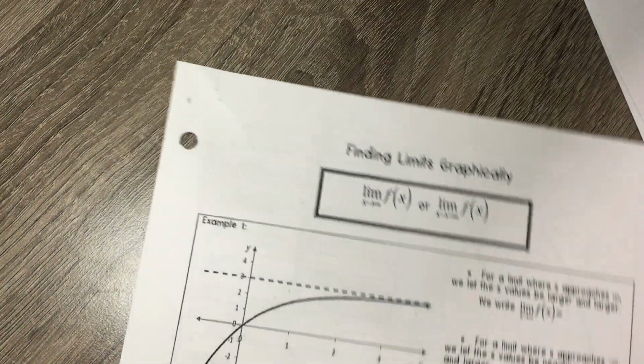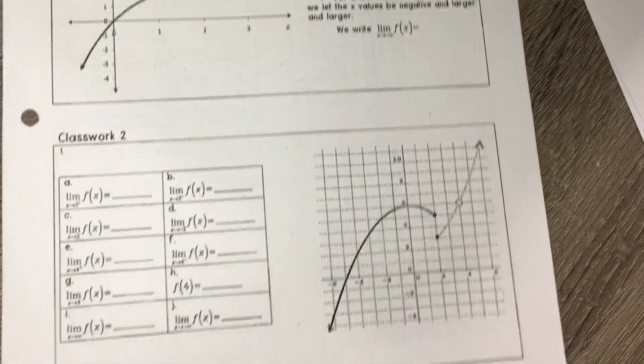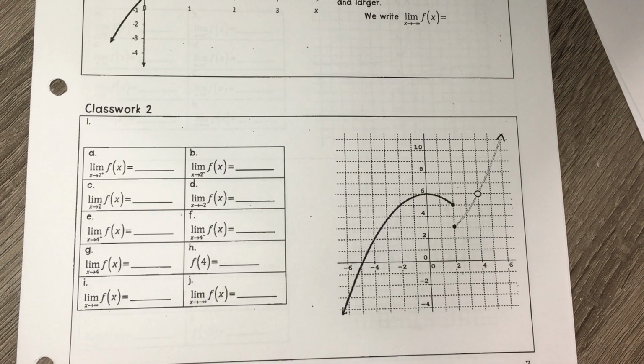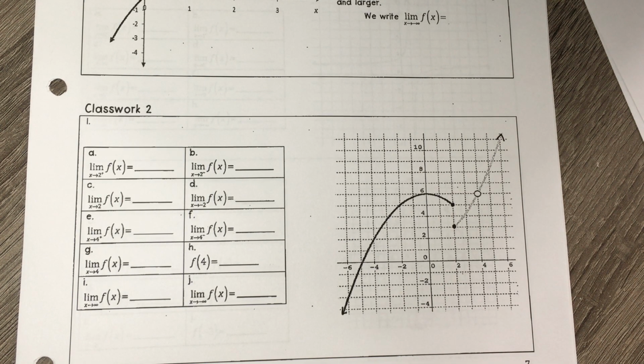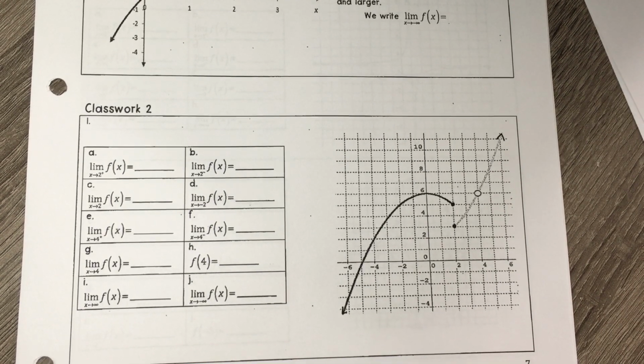Now we're going to take a look at one more thing, and that's going to be our limits graphically when we're approaching infinity or negative infinity. And it is actually going to be the same thing. When you see the little plus sign or the minus sign, that means that you're doing the one-sided limit. When you don't see any plus or minus sign, that means that you're doing a two-sided limit.